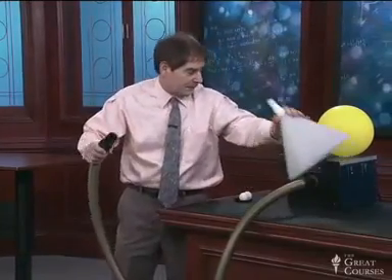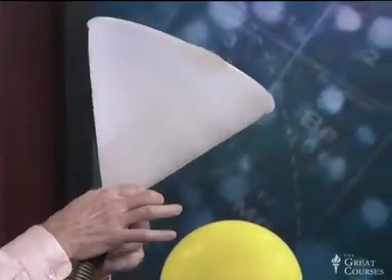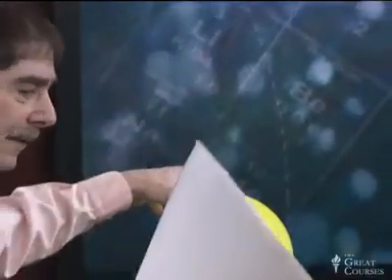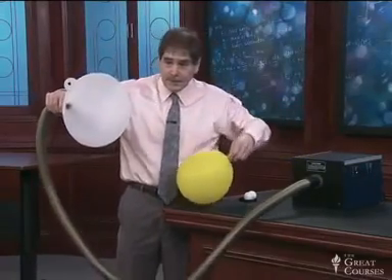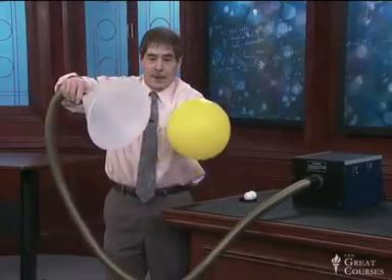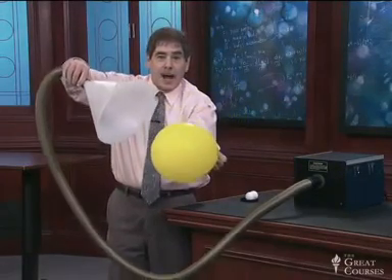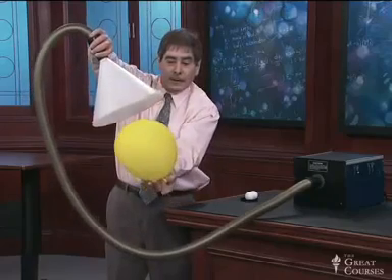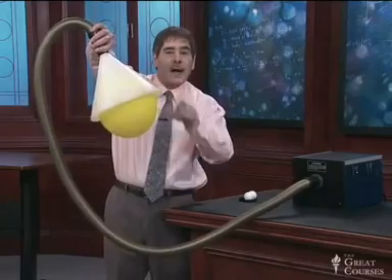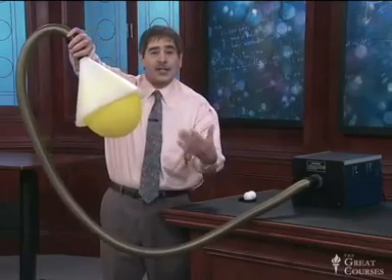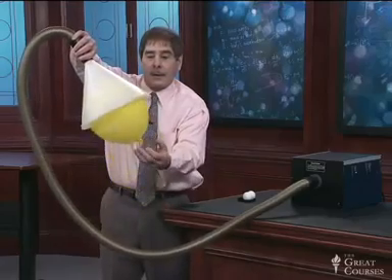Here's another example. I'm going to attach this funnel to the hose, and I'm going to take this balloon, and again, that air is blowing out of that funnel, away from the balloon. You can see the balloon kind of blowing away. But now I'm going to put the balloon in the funnel, and at some point, even though the air is flowing out, the balloon is sucked into the funnel and held there by some kind of force. I got to pull it to get it out.